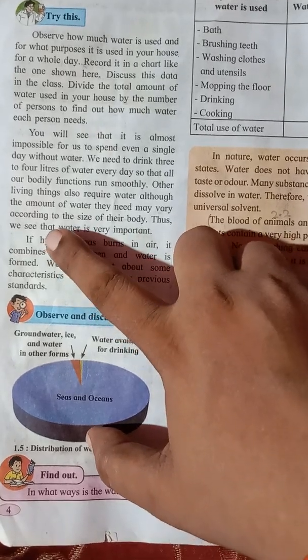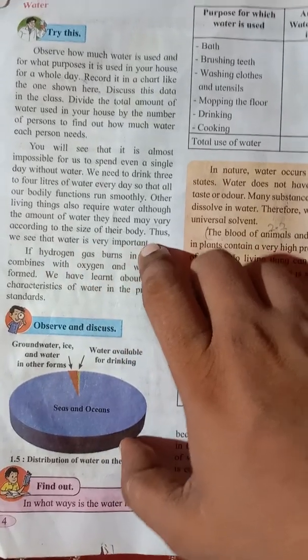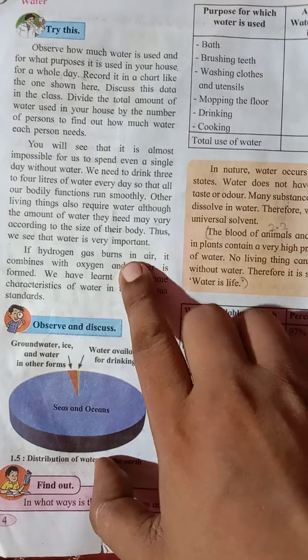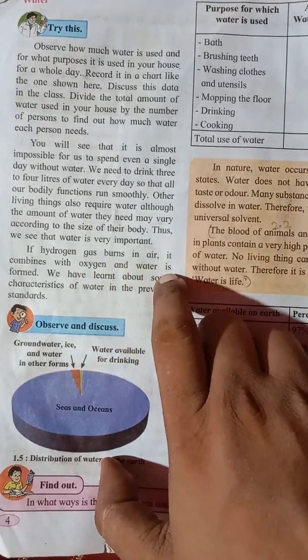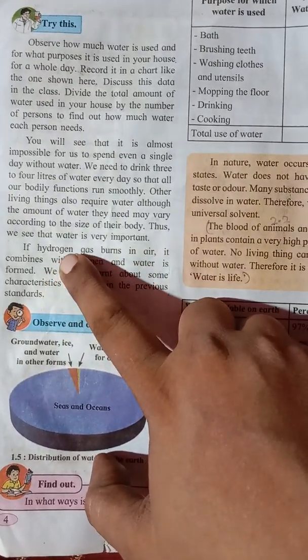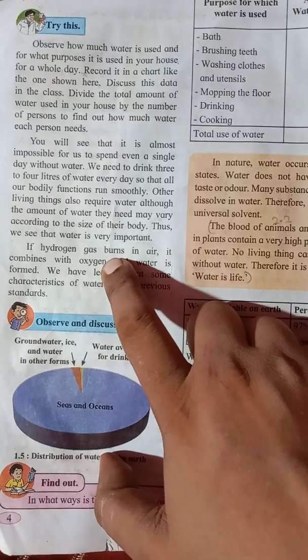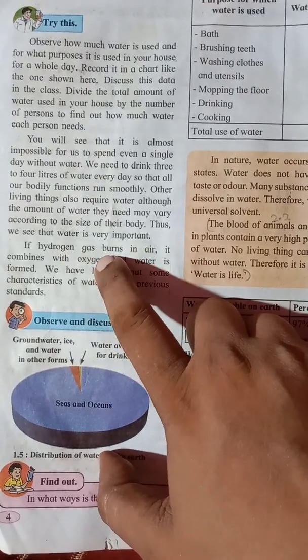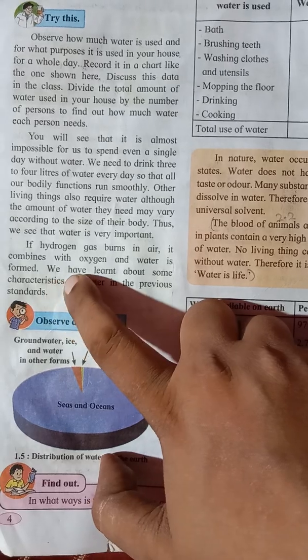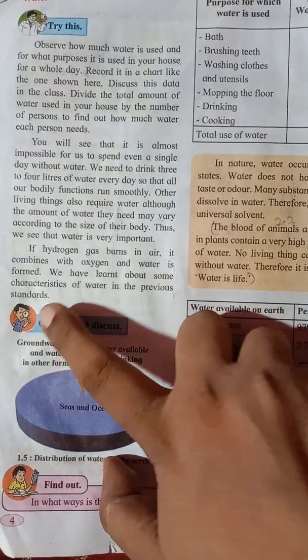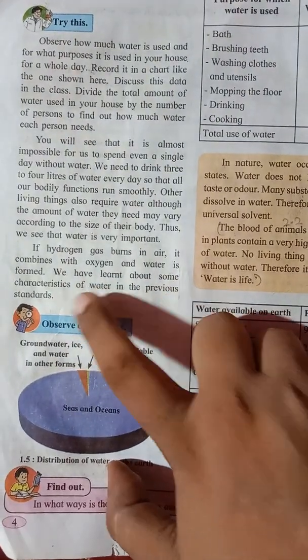Thus, we see that water is very important. If hydrogen gas burns in the air, it combines with oxygen and water is formed. If we burn hydrogen with air, it combines with oxygen and forms water. We have learned about some characteristics of water in the previous standard.